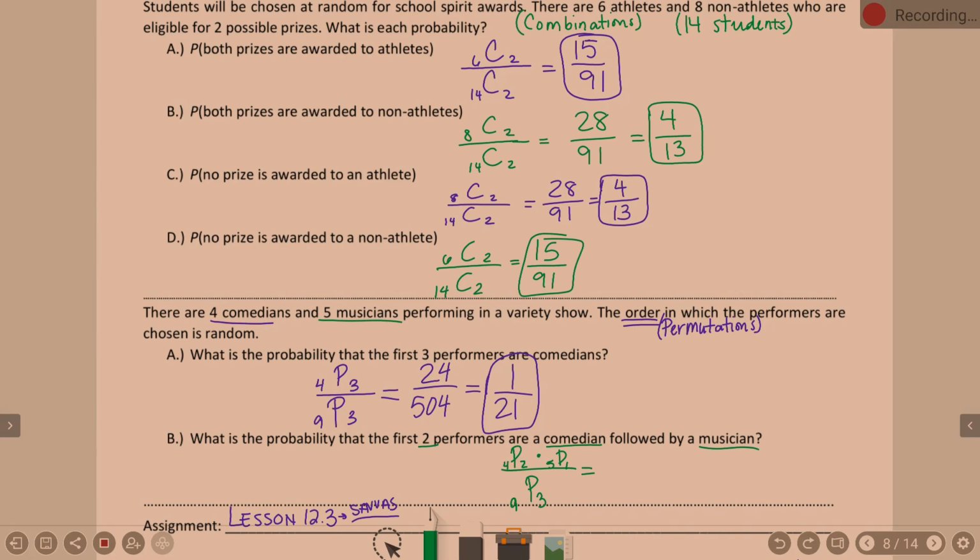Okay, so you get that combo deal, you can put them both up there. Let's see, 4P2 is 12, right? 5P1 is just 5. 9P3 is still 504 from earlier. So my brain says 60 divided by 504.